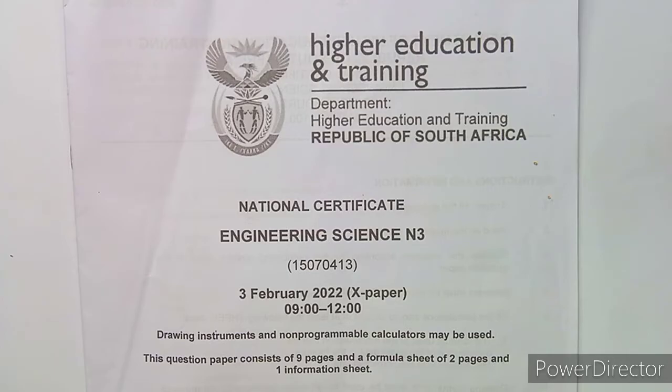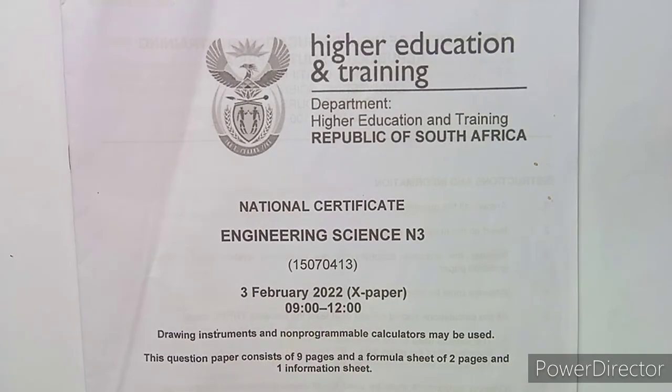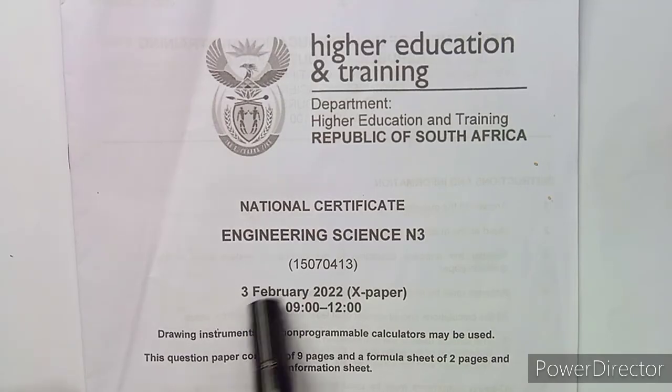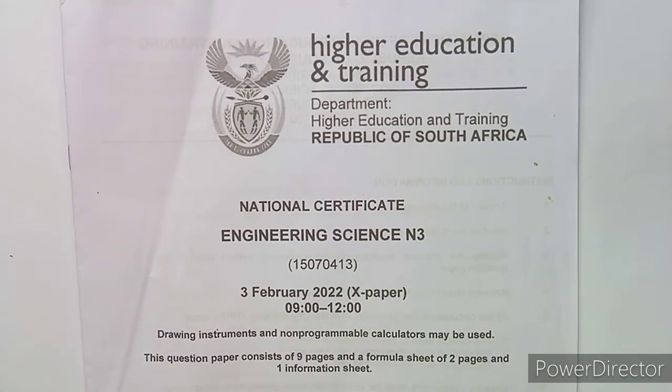Still working on engineering science N3, so we are going to focus on the question paper which was actually written in February 2022. So that is the question paper there, February 22 for engineering science N3.